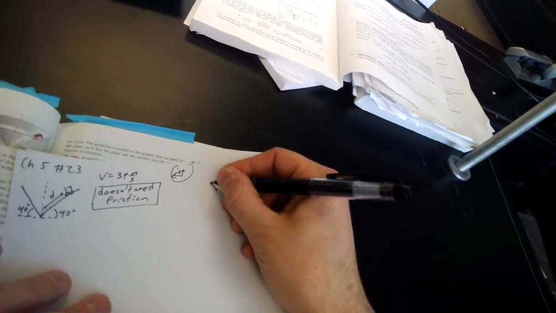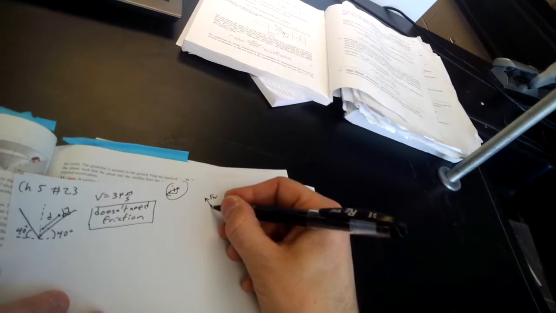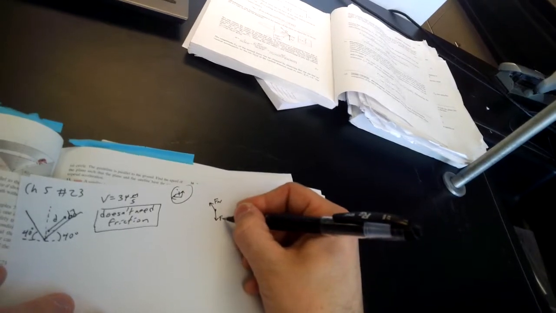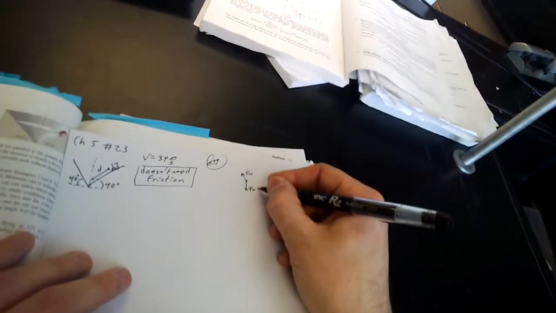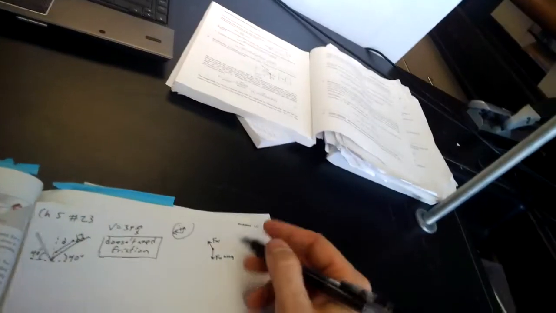So free body diagram, you've got a normal force up and to the left, perpendicular to the surface. We've got the force of weight going down. And since there's no friction, that's it. That's all we've got. The force of weight will be, of course, mg, or have magnitude mg. And let's see, did they give us the mass? I don't think they gave us the mass. Nope, they didn't give us the mass.